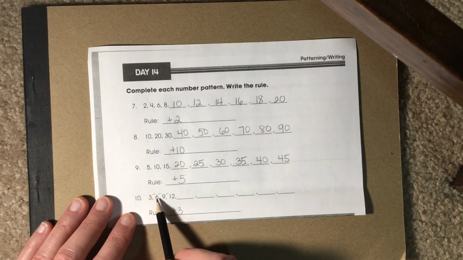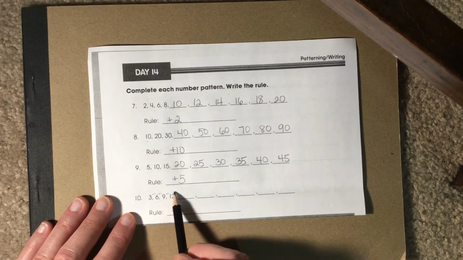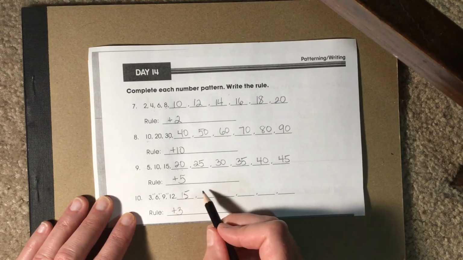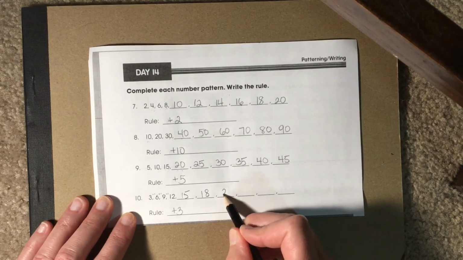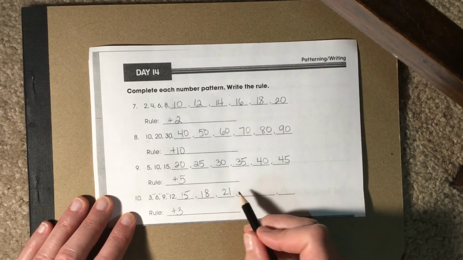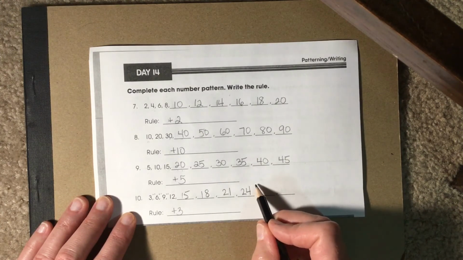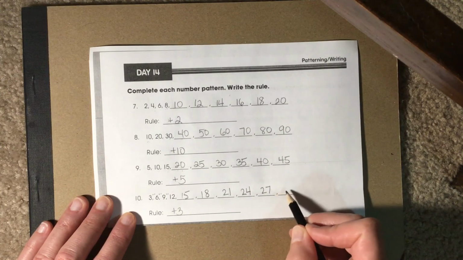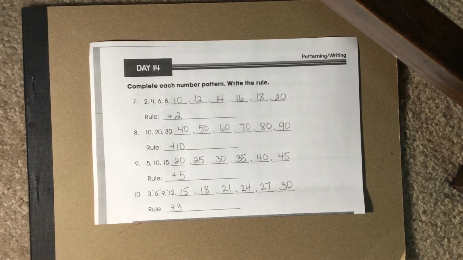3, 4, 5, 6, 7, 8, 9, 10, 11, 12, 15, 18, 21, 24, 27, 30. Great job on patterns.